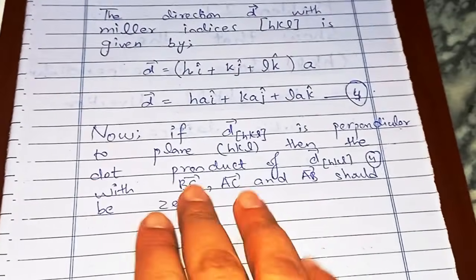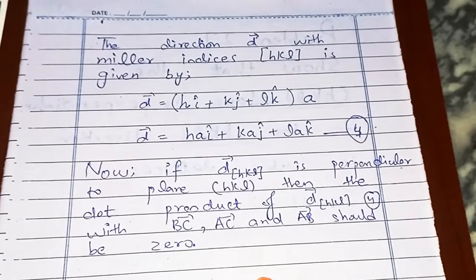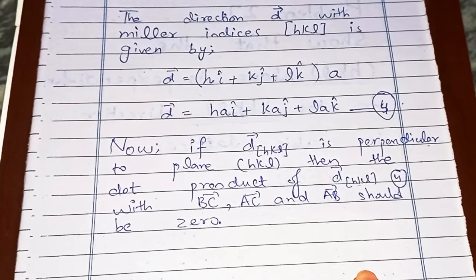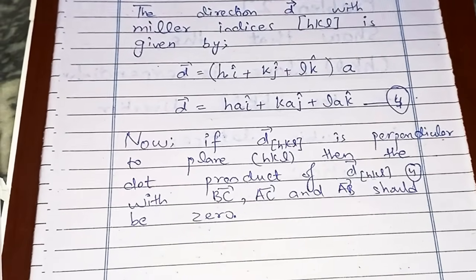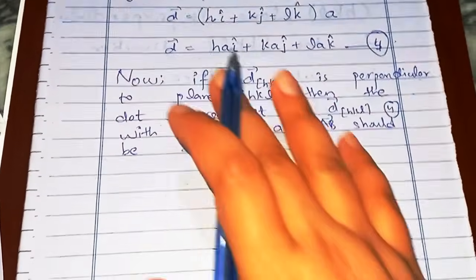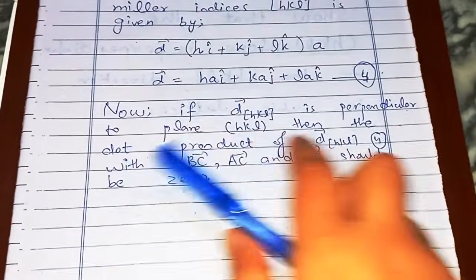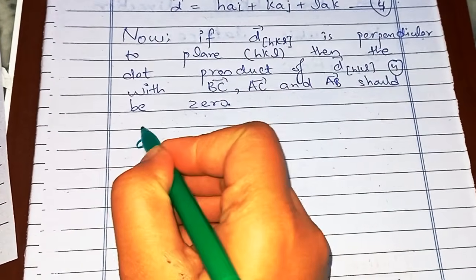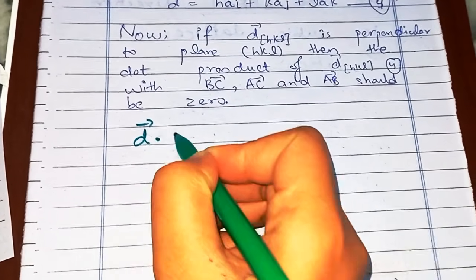Dot product, or we can say the scalar product. Okay, we have written down a strategy that we'll be following in order to prove whether they are perpendicular or not. So that is the strategy. Now let's find out the dot products. First we'll find out the dot product of D with the BC vector.